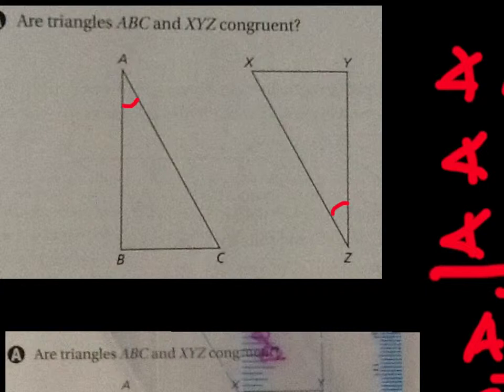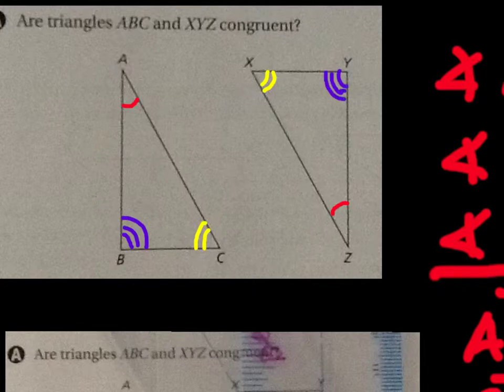Angle C was equal to 60 degrees, so there are two angle marks. It's different than 30 degrees, but it's congruent to angle X. And lastly, we have angle B, which was 90 degrees, and that is congruent to angle Y at 90 degrees as well. So we have our three angles.